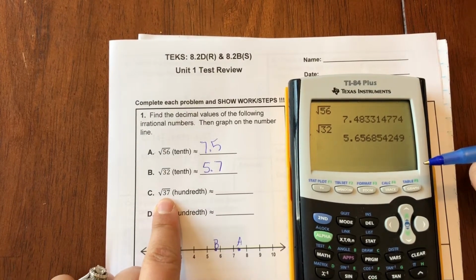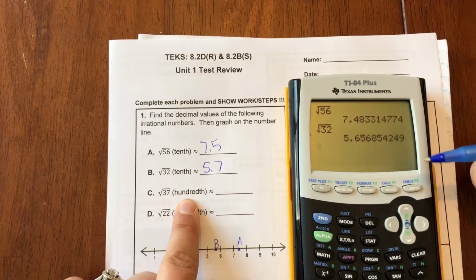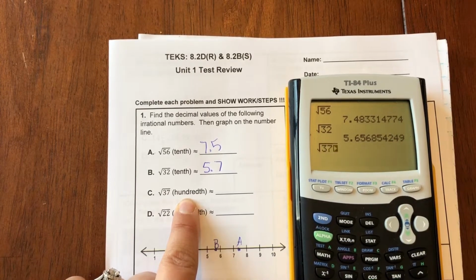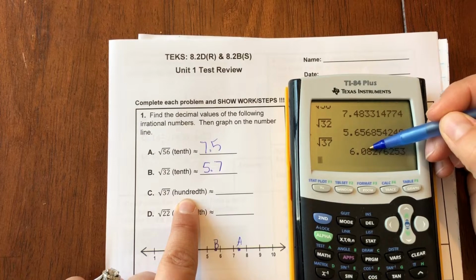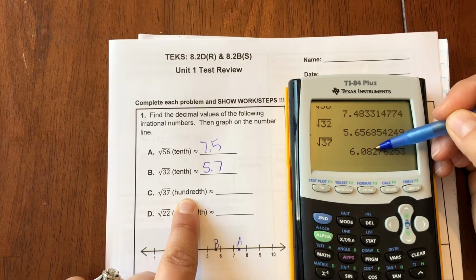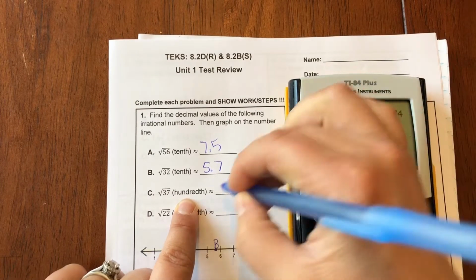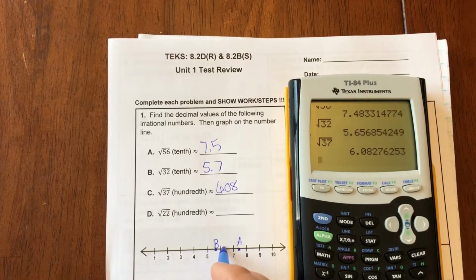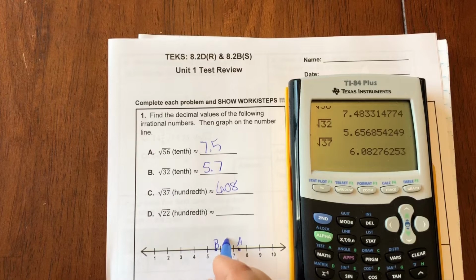Next one is square root of 37, rounded to the 100th place. Square root of 37, enter. The 100th place is the second one. Since this is less than 5, it stays at 8. So 6.08. And on the number line, that would be just past the number 6.